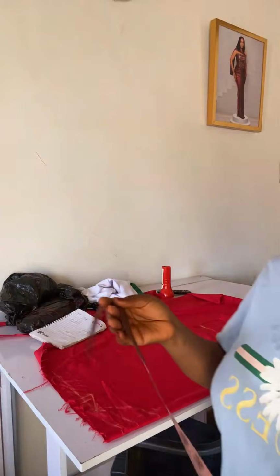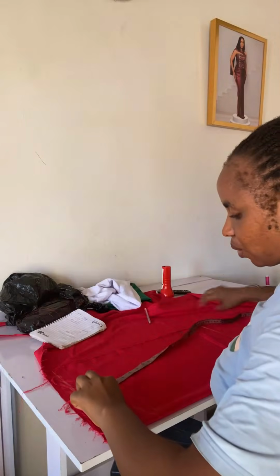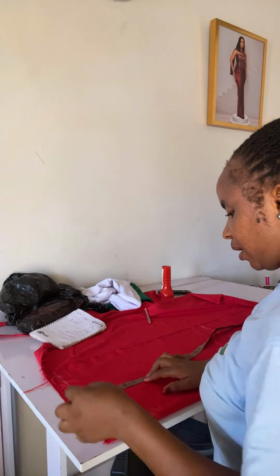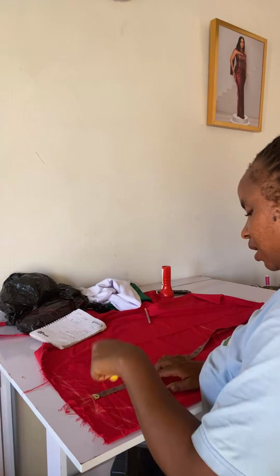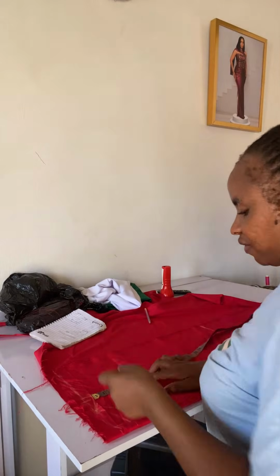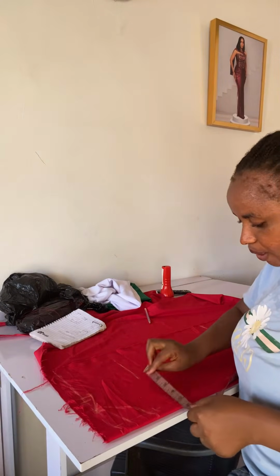And since she's a baby, I'll be using 4 inches because this is a sleeveless dress. So I'll just come down from my shoulder slope by 4 inches, okay? I had to make it 4.5 so that this will not be too small here.